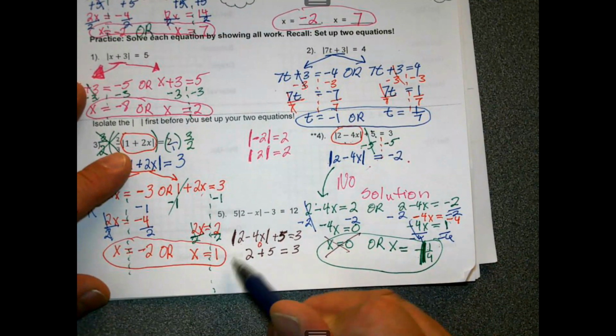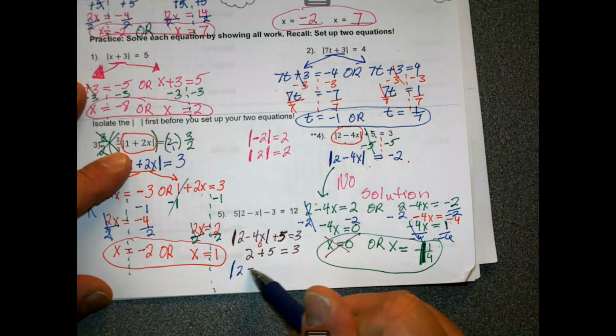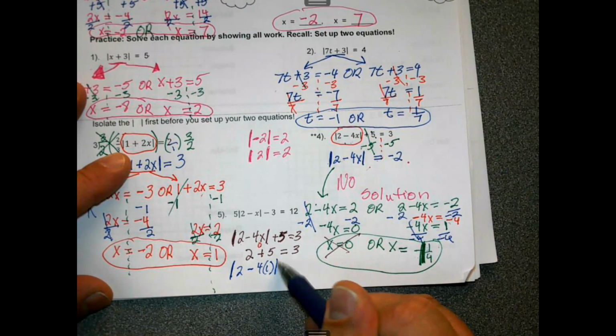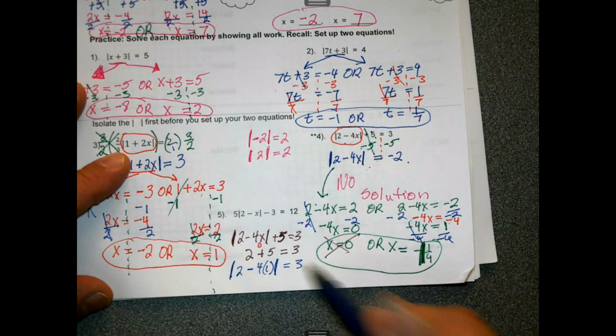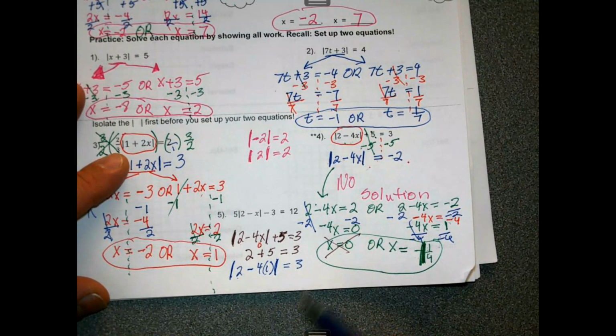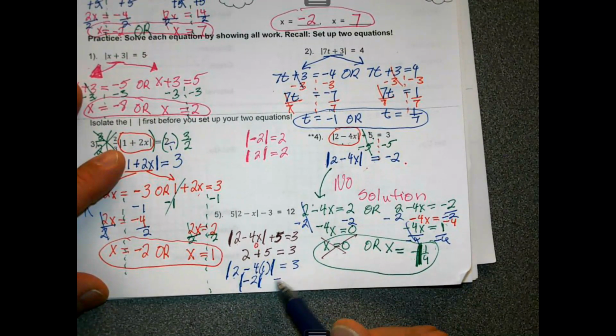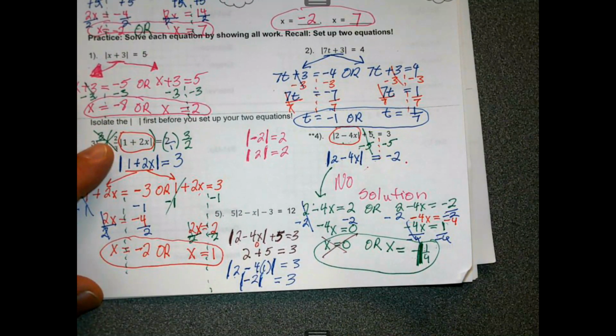The absolute value of 2 minus 4 times 1. Does that equal 3? Well, 2 minus 4 is negative 2. The absolute value of negative 2 is 2. So this doesn't work either, right?